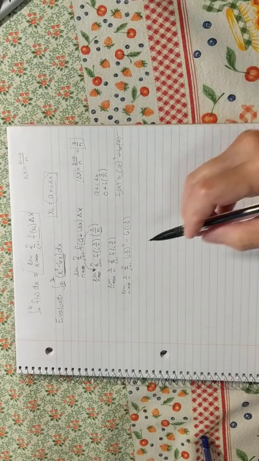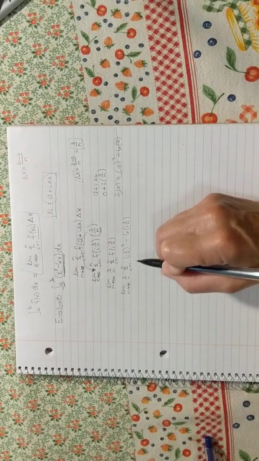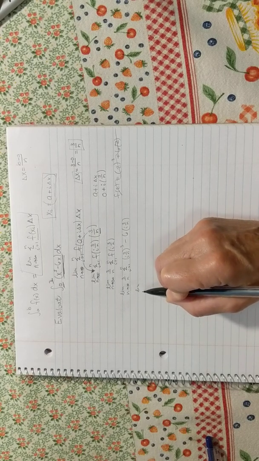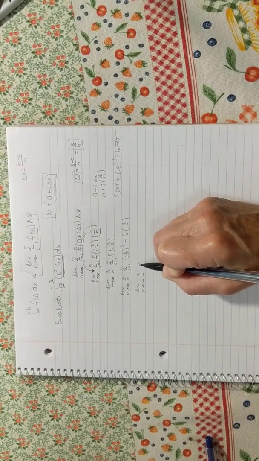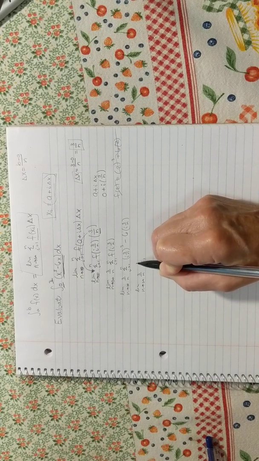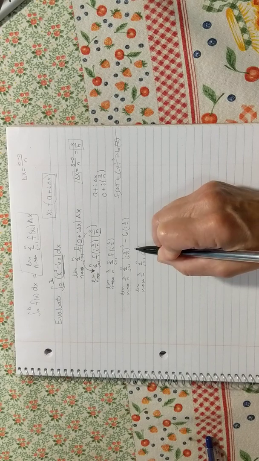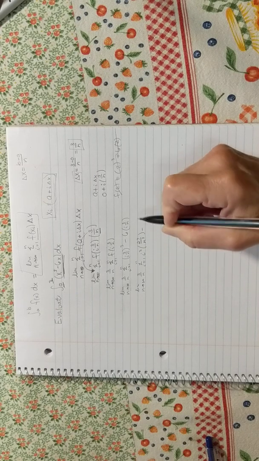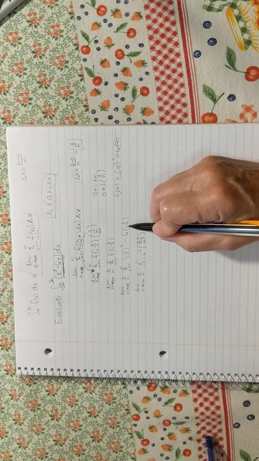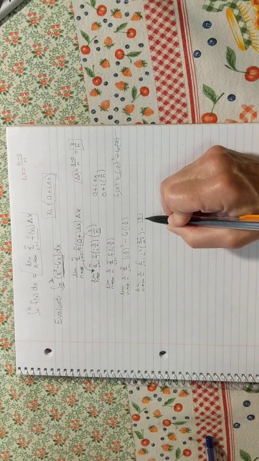Okay, so let's go ahead and start to evaluate this. This is equal to the limit as n goes to infinity of 3 over n, the sum from i is 1 to n. i cubed is i cubed, 3 cubed is 27 over n cubed, minus 6 times i times 3 is 18i over n.